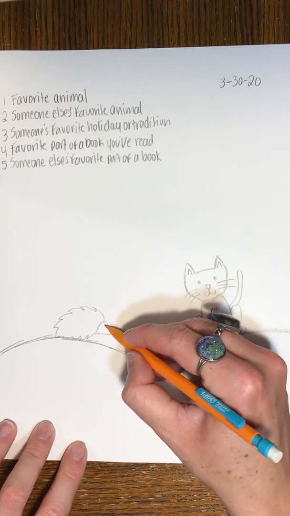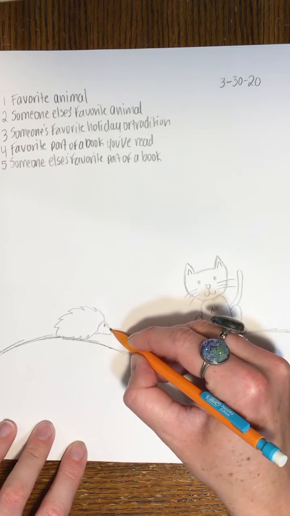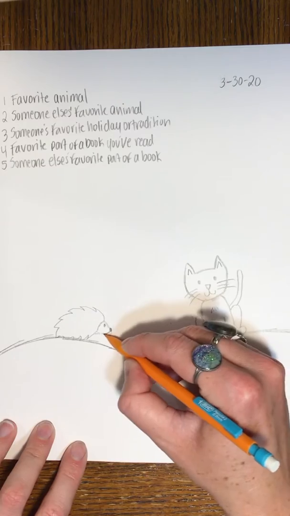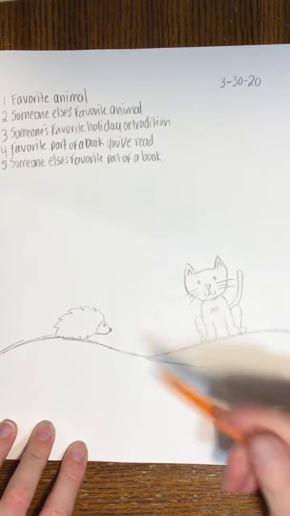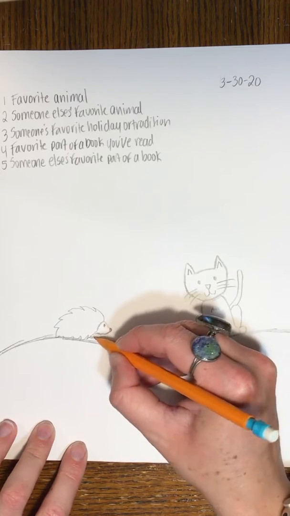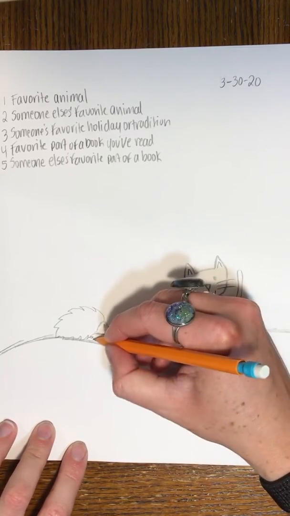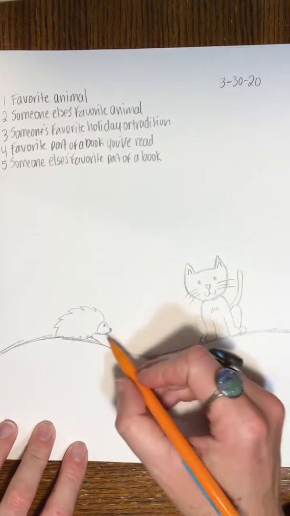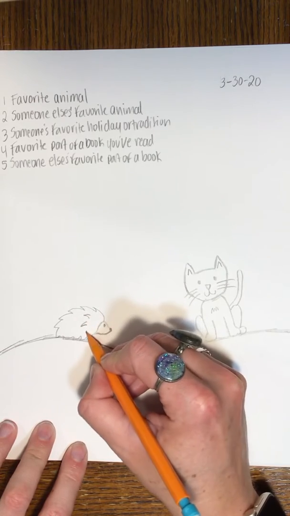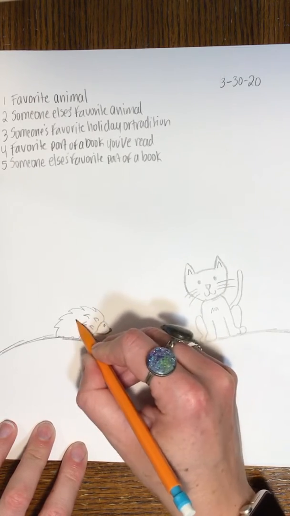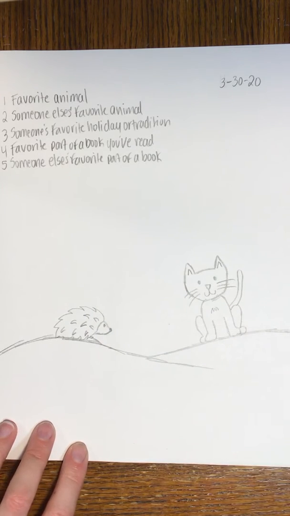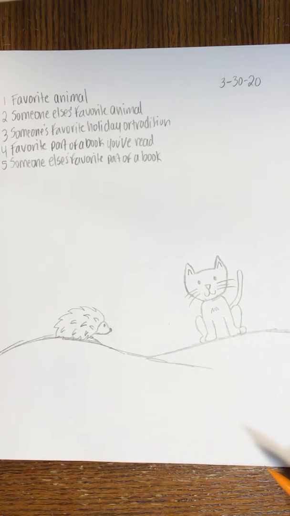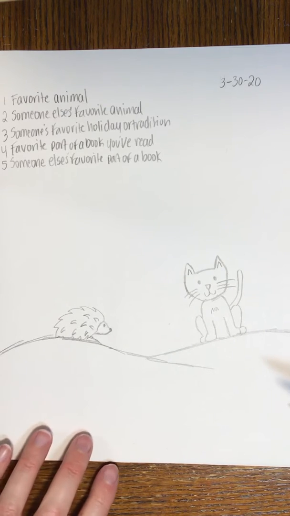So I started out with some jagged lines going towards the back, and then his face is just kind of a U shape. It dips in a little bit where the nose is though. I'm going to give him a little hand and put him on a rock. And then I'm going to add other jagged lines to show the texture because hedgehogs are really pointy. And that is it for the hedgehog.